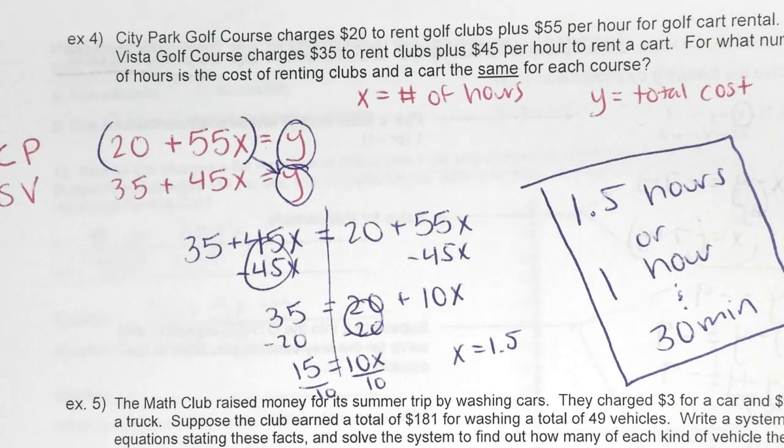Now, what if it asked for our total cost? What would we do? Plug it in. We just put it in either equation because they should be the same if we solve correctly. Okay, last one together.